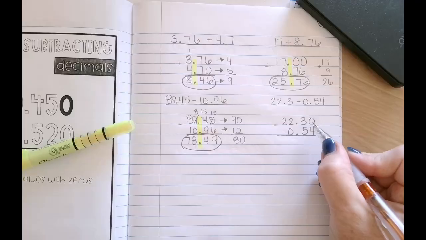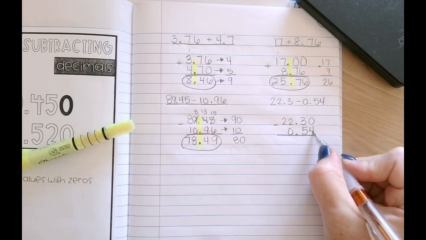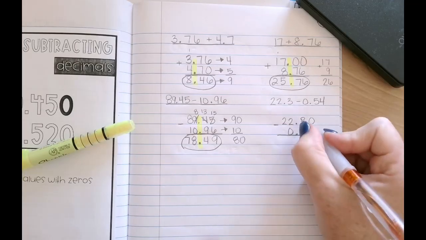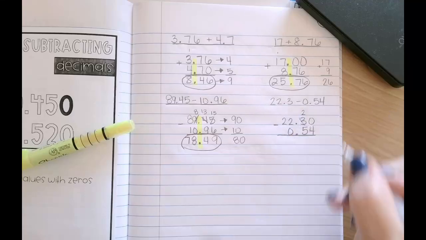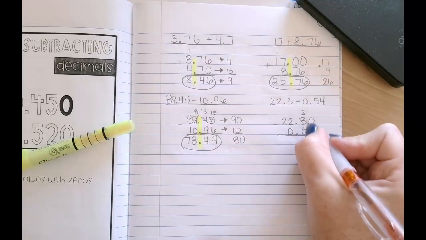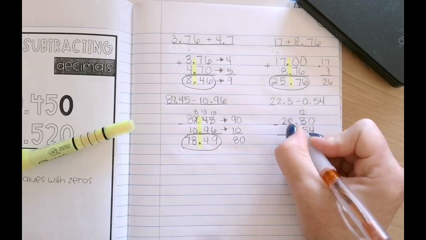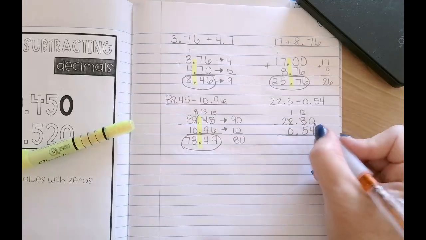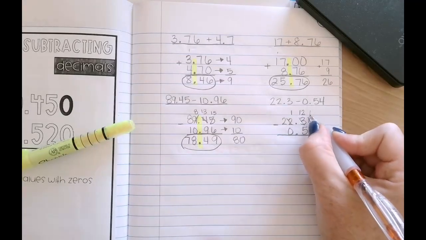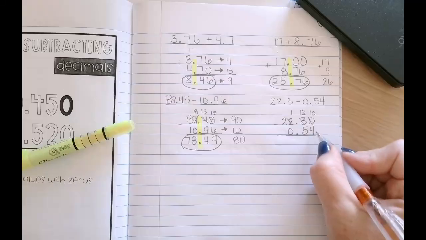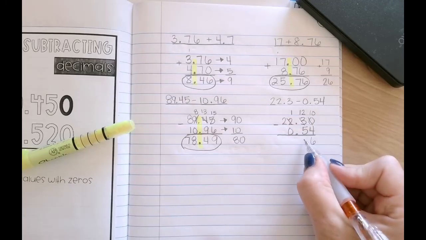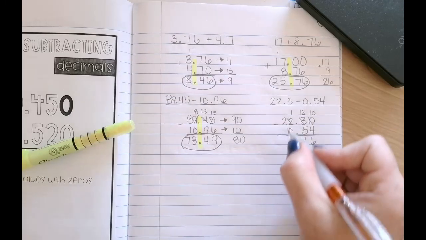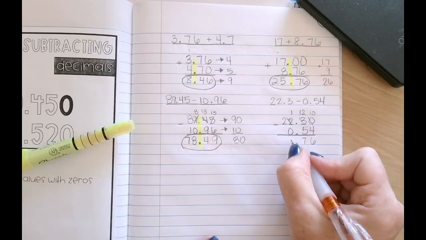Now, 0 minus 4, you can't do that. So I'm going to cross that out, make this a 2. I cannot do 2 minus 5, so I have to borrow from over here, making this a 1. When I borrowed, I forgot to mark this. This is a 10. So 10 minus 4 is 6. 12 minus 5 is 7. Bring down the decimal point. 1 minus 0 is 1.